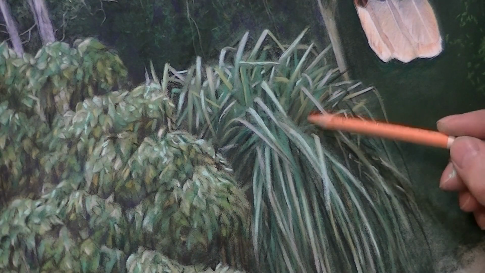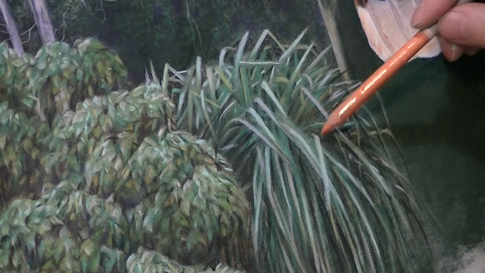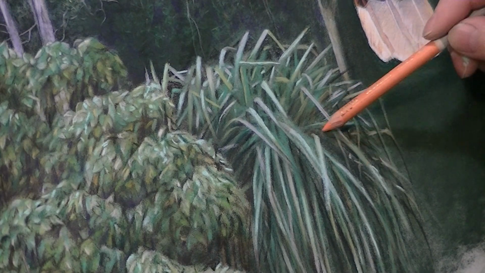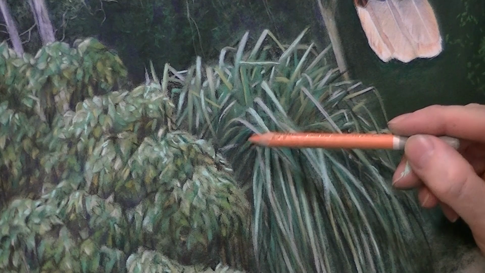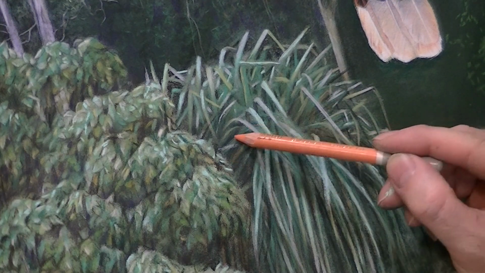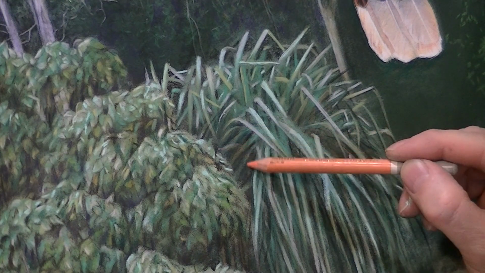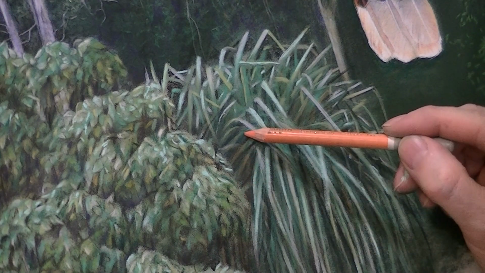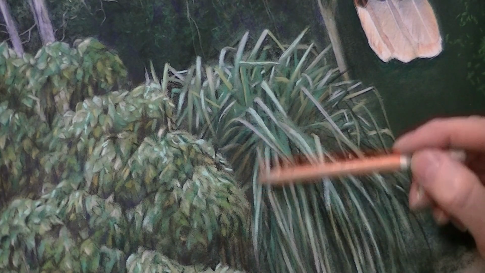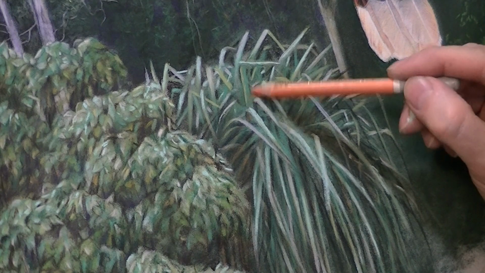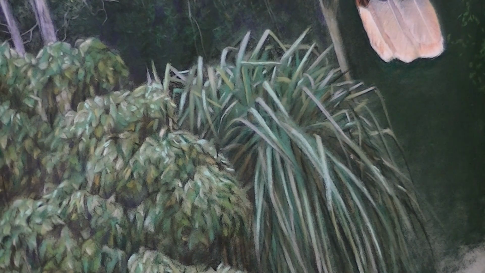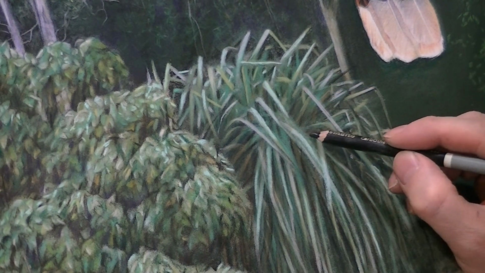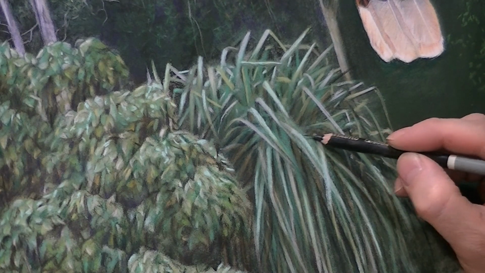And here once again we're just adding a little accent colour, just skimming in a little warmer tone to those shadowy areas. All these little things just help to make it look more appealing to the eye and a little bit more complex and real looking.